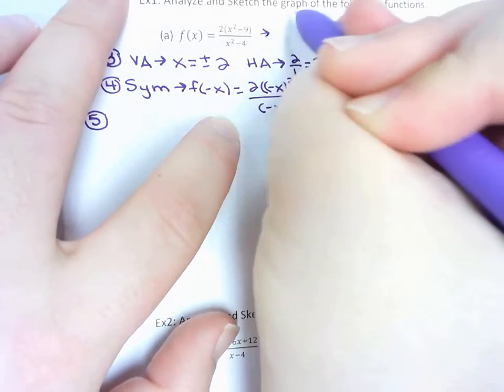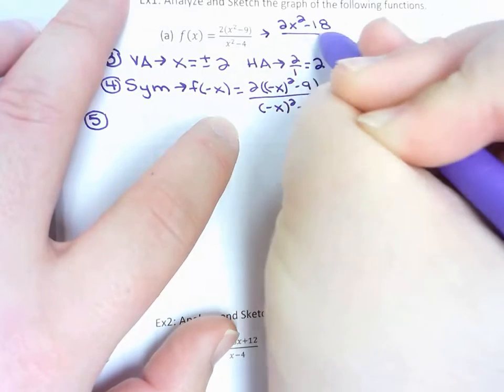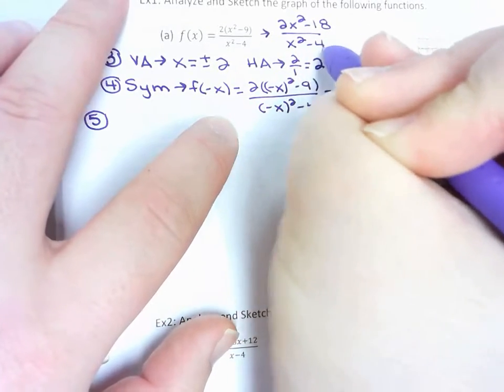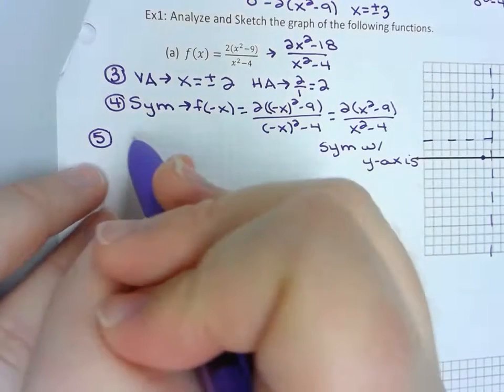Let's distribute the 2 first before I take the first derivative: 2x squared minus 18 over x squared minus 4. You could have done that at the very beginning. It doesn't really matter. But since I'm taking the first derivative, I want it as simplified as possible before I try to take it. I'm going to have to do what when I take the first derivative?